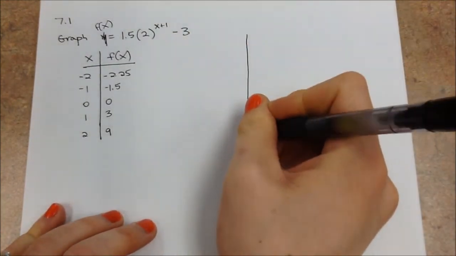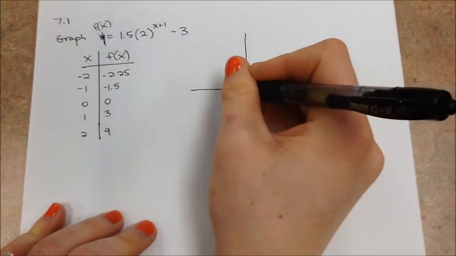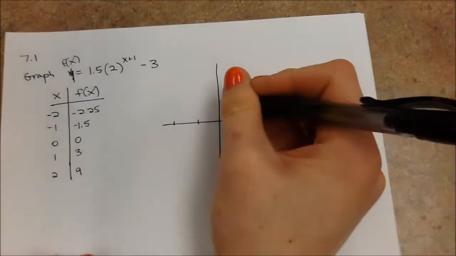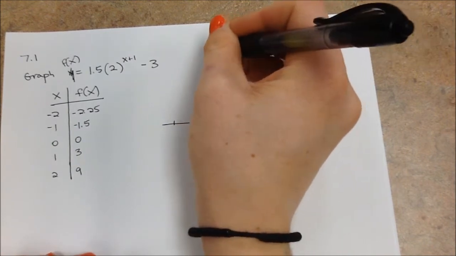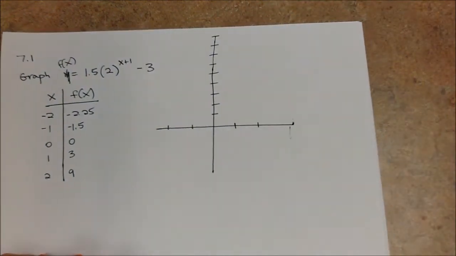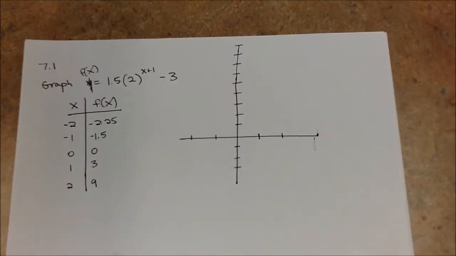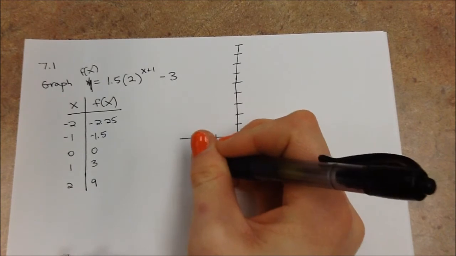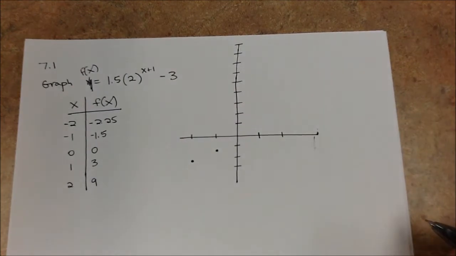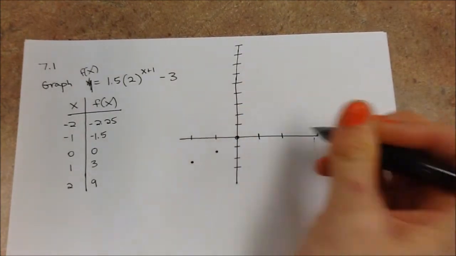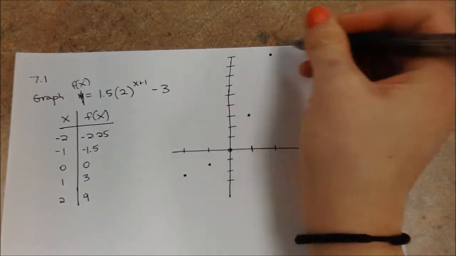Let's start to graph just to double check. Okay, so we go up to 1, 2, down to negative 1, negative 2. We need to go up to 9, and then down to about negative 3. So at negative 2, we're down at negative 2.25. And negative 1, we're at negative 1.5. 0, 0, right at the origin. 1, 3, and then 2, 9.